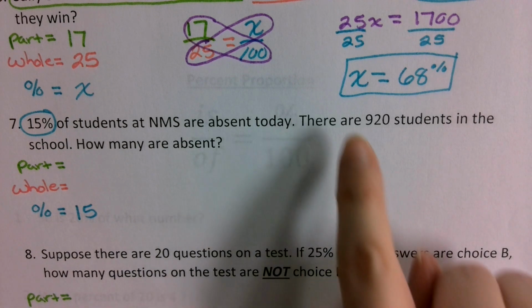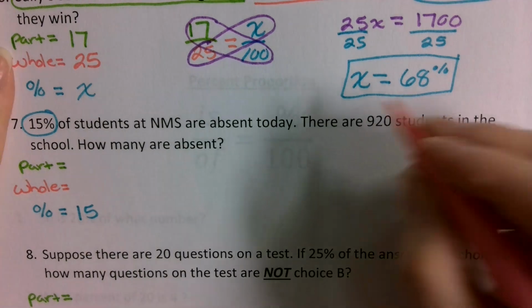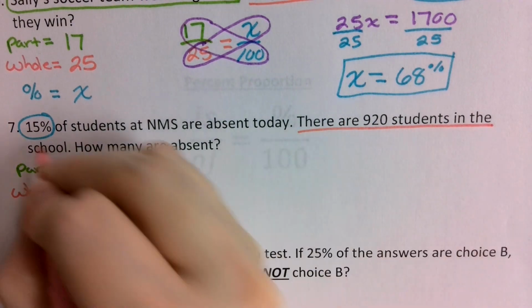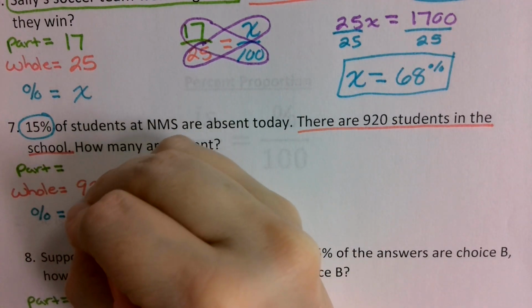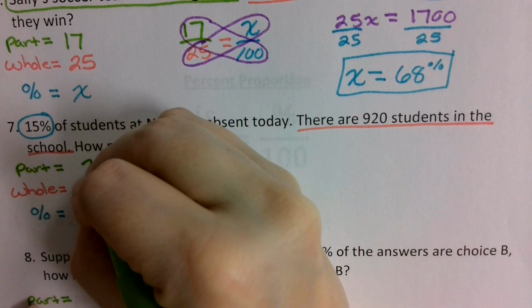The whole, right? 920 students in the school. The school is the whole, right? So there are 920 students in the school. That's the whole. Some of them are absent. Not everybody's absent. Just a part of the school is absent. And we don't know how many, so we're going to put x.